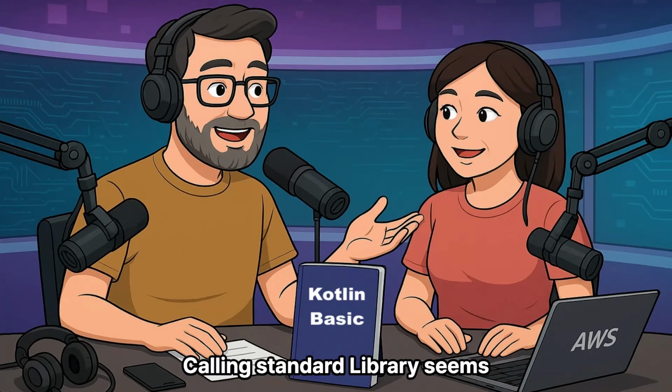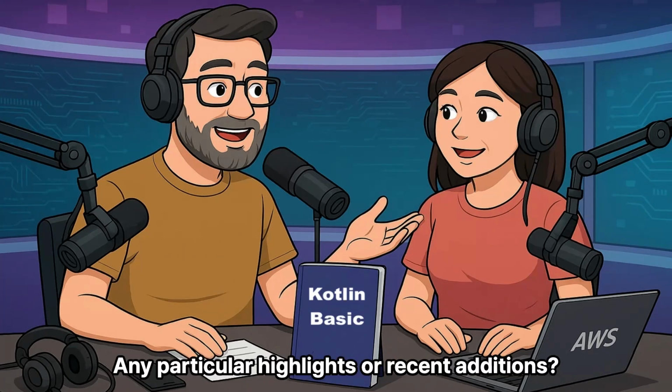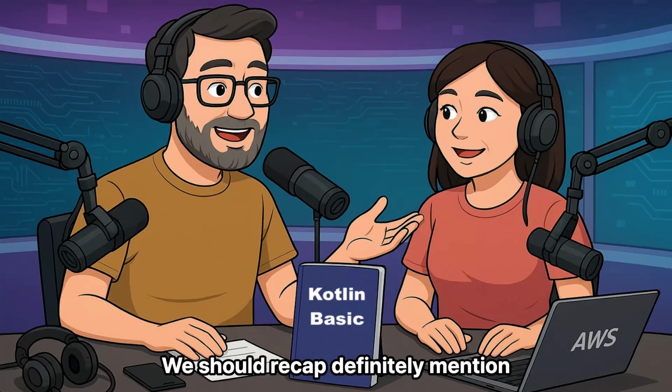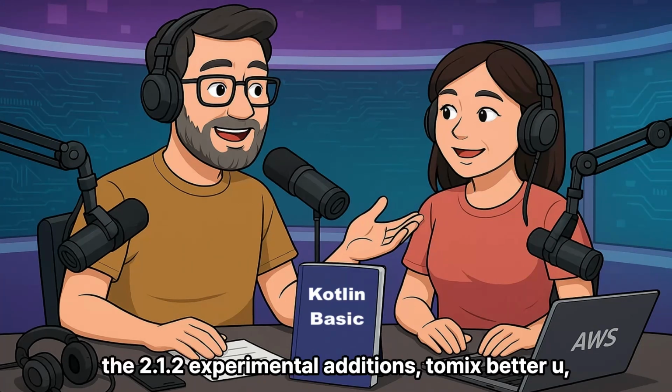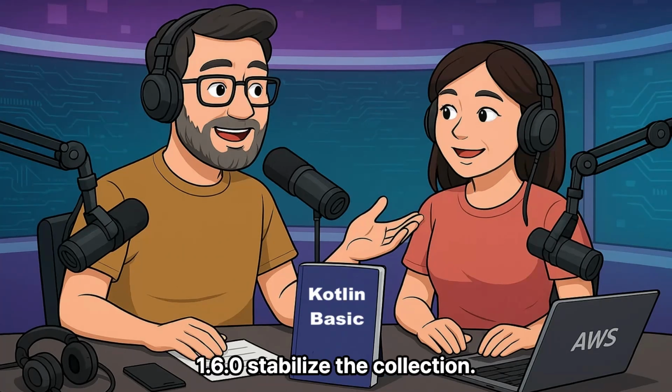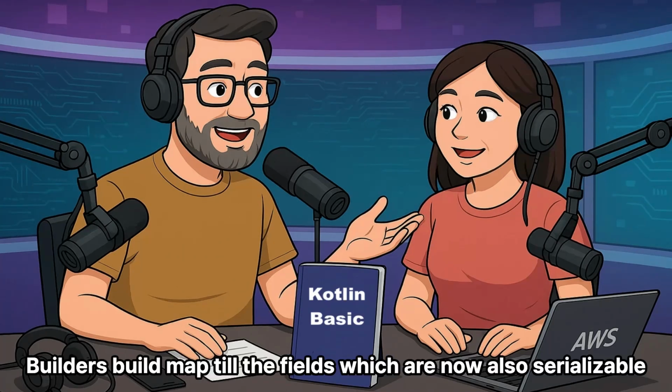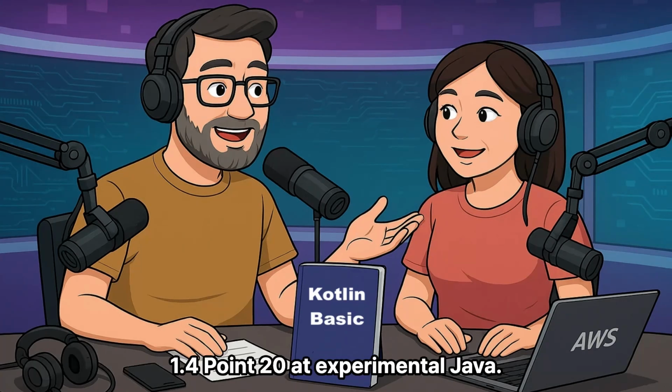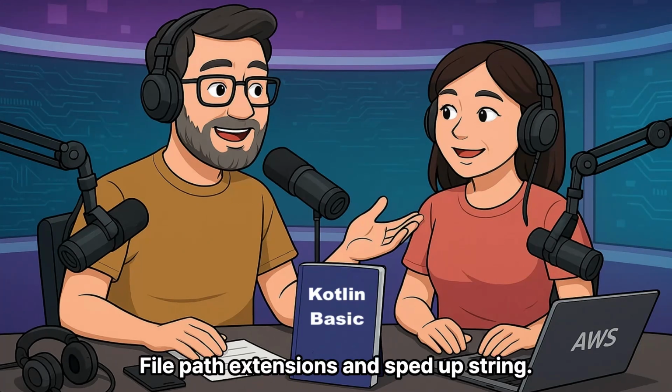Kotlin's standard library seems packed with useful stuff. Yeah. Any particular highlights or recent additions we should recap? Definitely. We mentioned the 2.1.2 experimental additions: common atomics, better UUID support, Instant and Duration time tracking. Right. Going back, 1.6.0 stabilized the collection builders, buildMap, buildList, buildSet, which are now also serializable. 1.4.20 added experimental java.nio.file Path extensions and sped up String.replace.